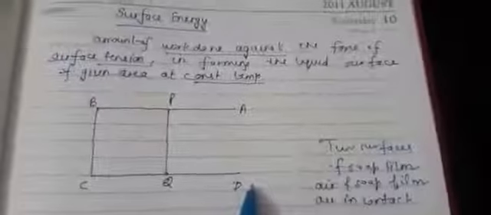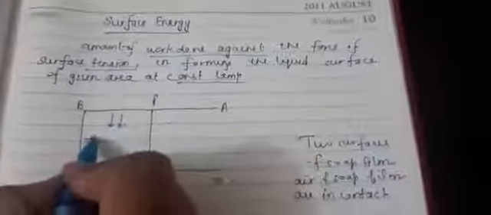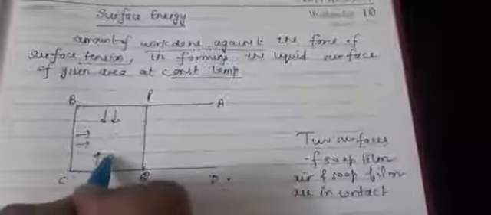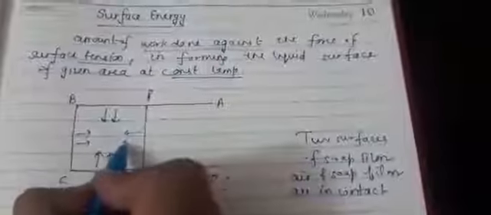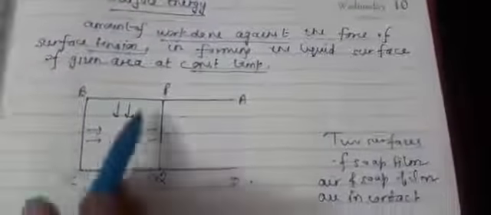Now the force of surface tension acts tangentially inward. If we represent the surface tension, it acts tangentially inward and perpendicular to the sides on both the free surfaces of the liquid. It is acting like this. Now all these sides are fixed.